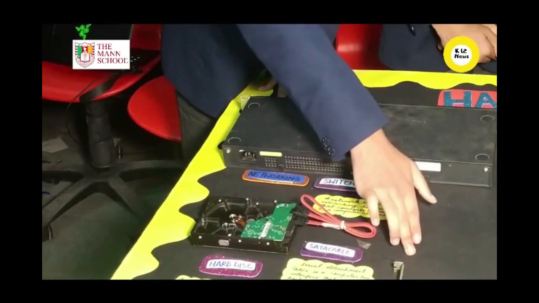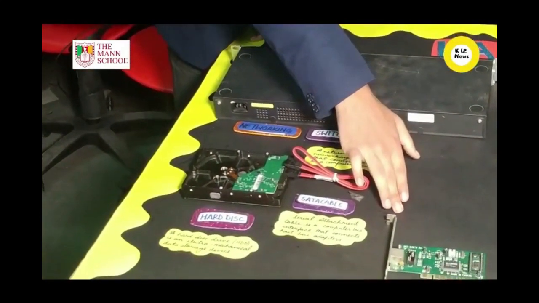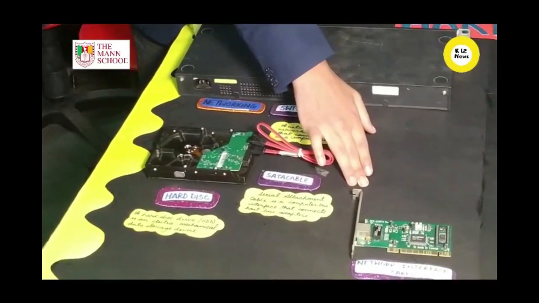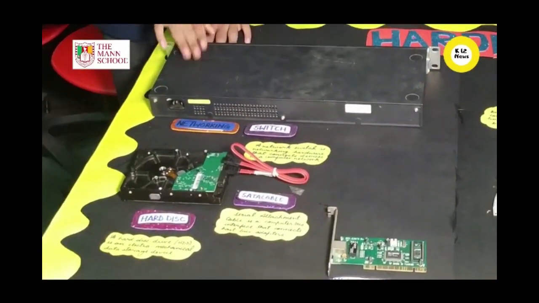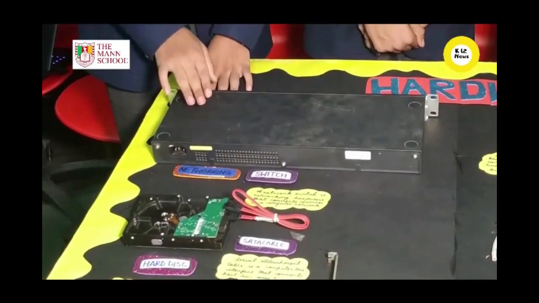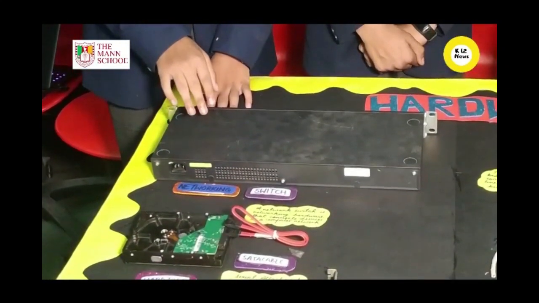Next we have network interface card. It is used to set up network with the RJ45 connector and the Ethernet card. And last we have the main component, which is networking switch. It works as the connector between the computer network and the computer devices.